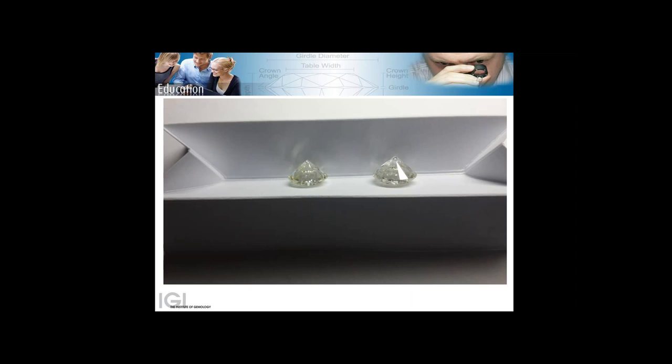So you rotate the stone, bring it to a position where you see overall similar color, and that's where you will look in the belly of the stone and determine the color, not the culet, not the girdle, but the belly of the stone, right? This probably is like a K color stone compared to this, which is probably an I color stone.